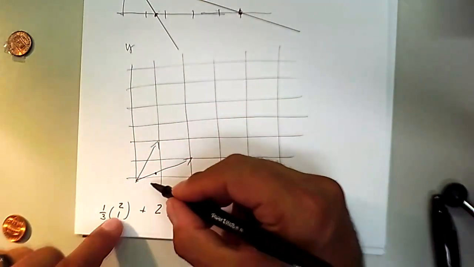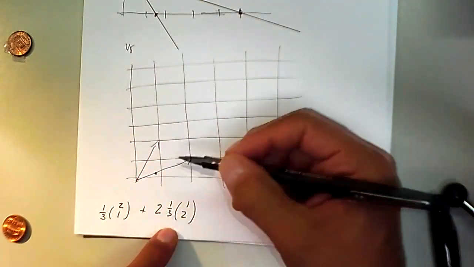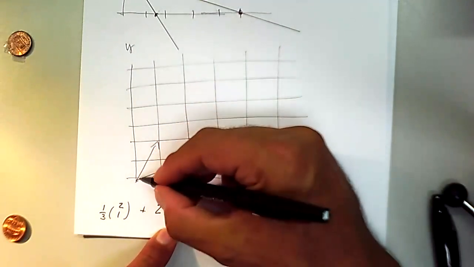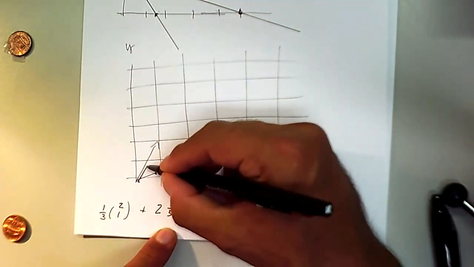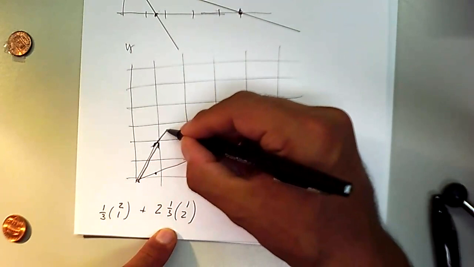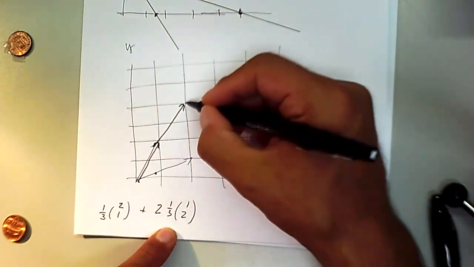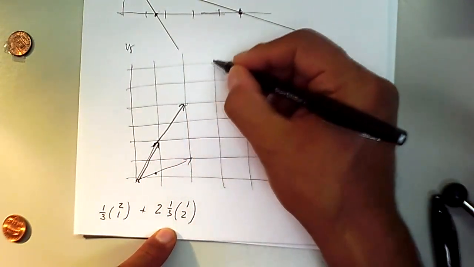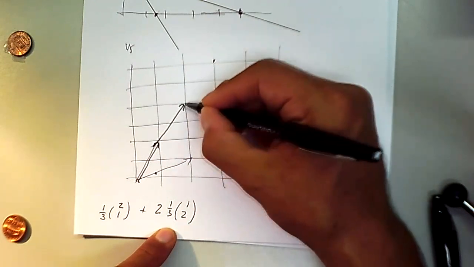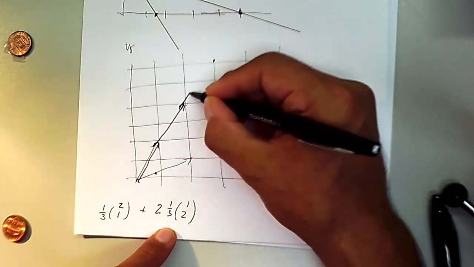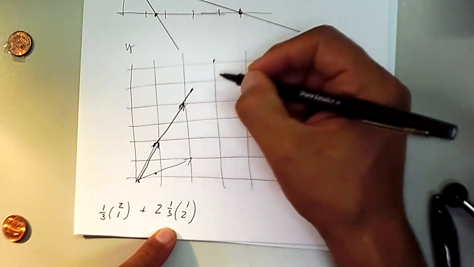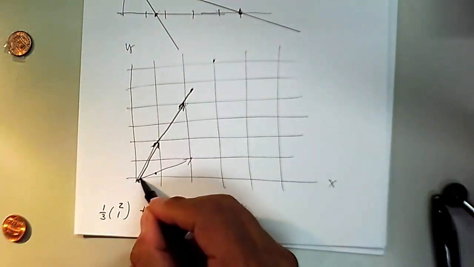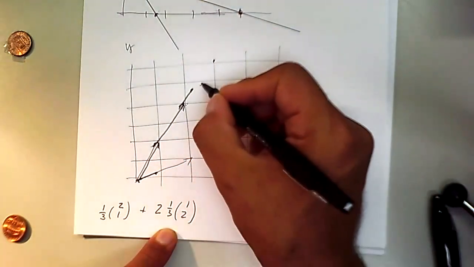I was going to start with this one instead, but I'm going to use this one first because I think my drawing is going to look a little better. So take 1, 2, and 3 would be here. So about a third. Okay. And then take a third of this one on top of that.